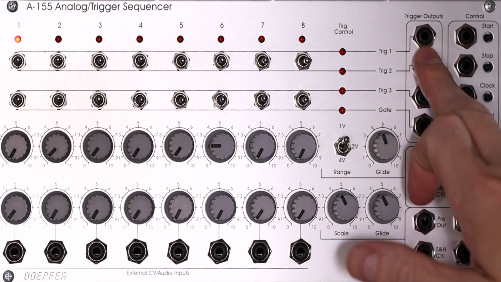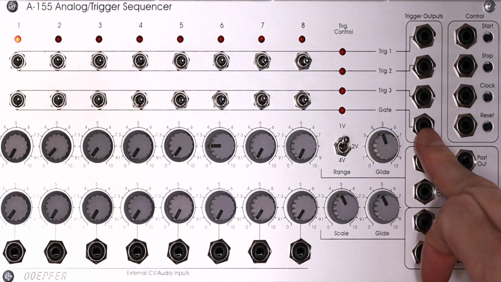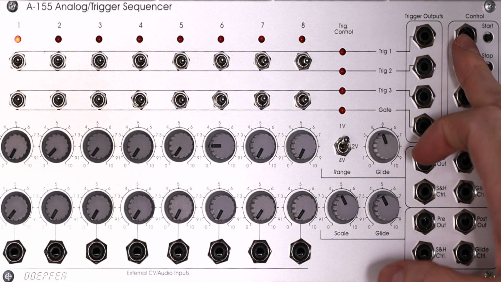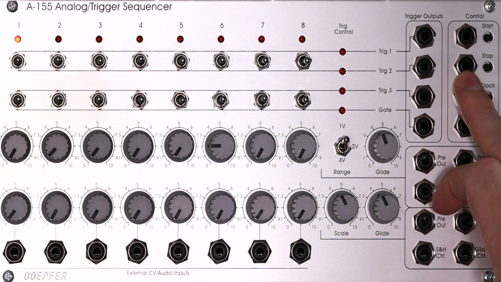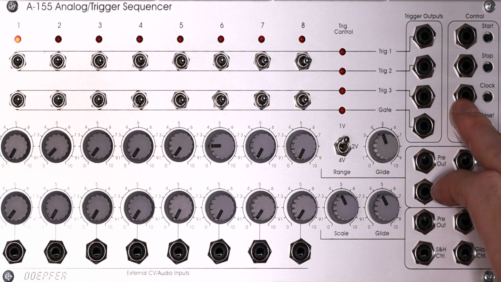Then we got the trigger outputs, which output the trigger and the gate signal. Then you got the control section, which has a start CV in. So if you feed it a signal, it will start the sequence. If you feed the second one a signal, it will stop the sequence. The third one is the clock. So you need to put something in here, whether it be an LFO or a MIDI clock interface.